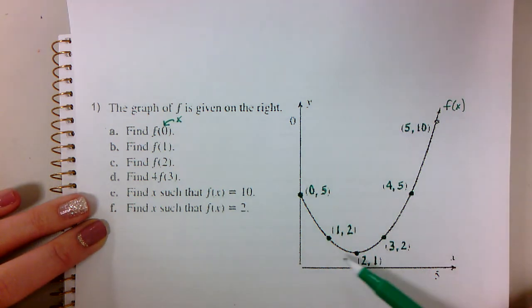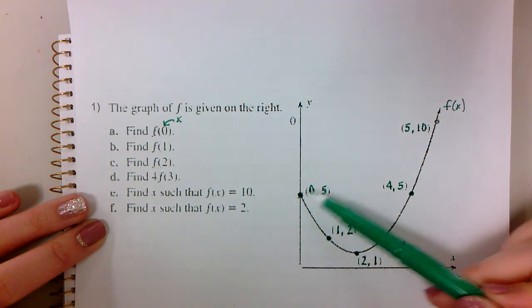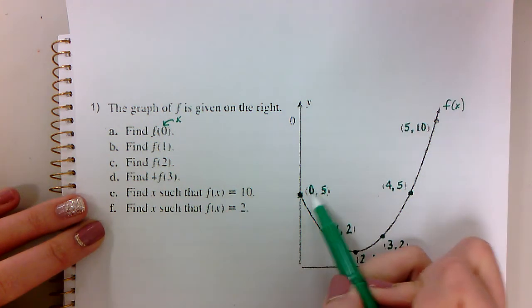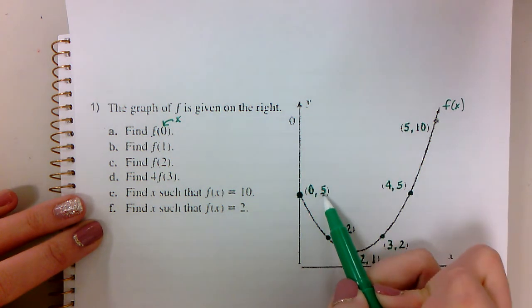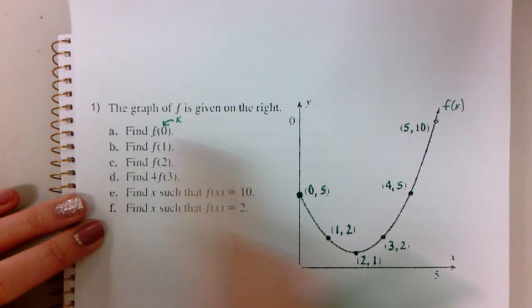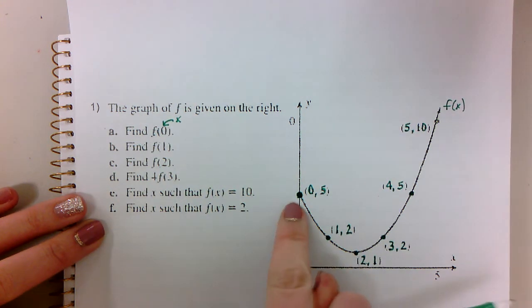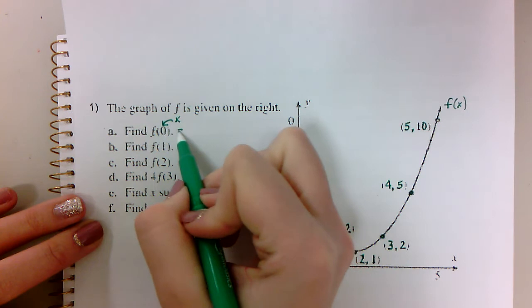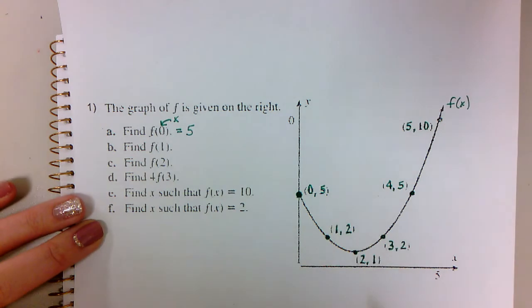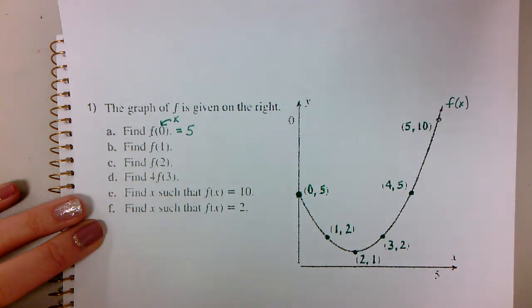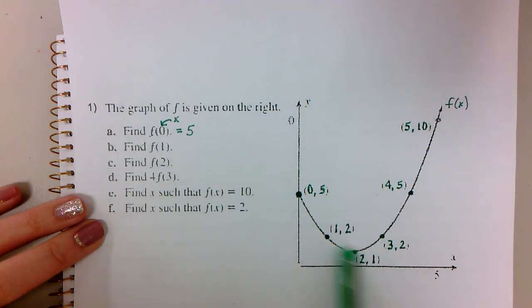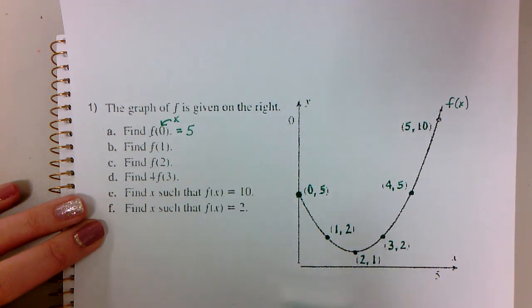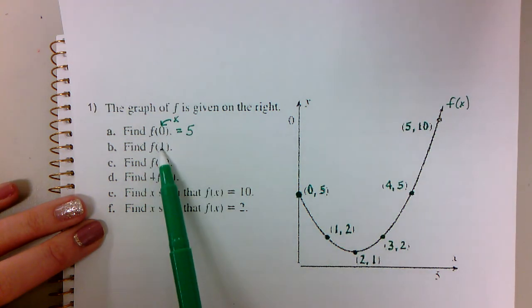Where on this line do you see an x value of 0? Me personally, I see it right here. This point has an x value of 0. So when the x is 0, what is the y at this point on this function? It's 5. So looking at this function, when my x is 0, my y is 5. f of 0 equals 5, meaning when you plug in 0 on this function line, you're going to get 5 as the output. Now, what if you plug in 1 as your input?